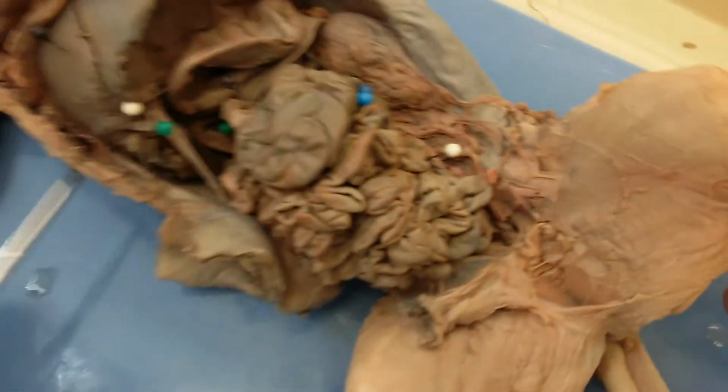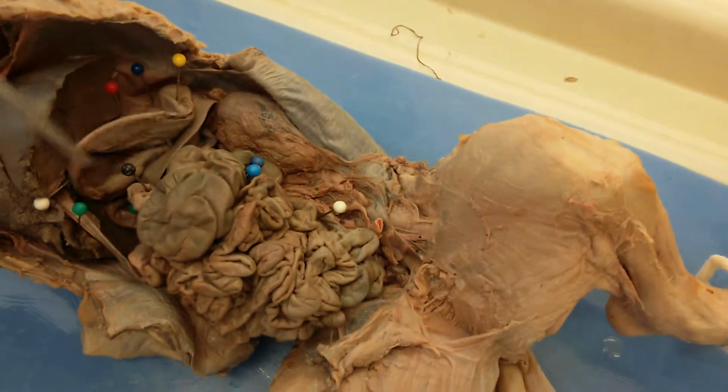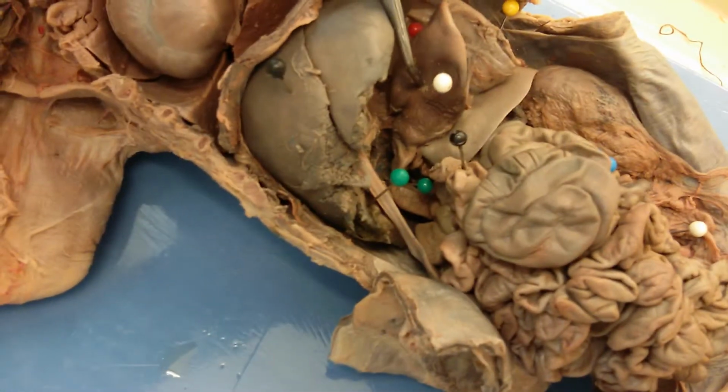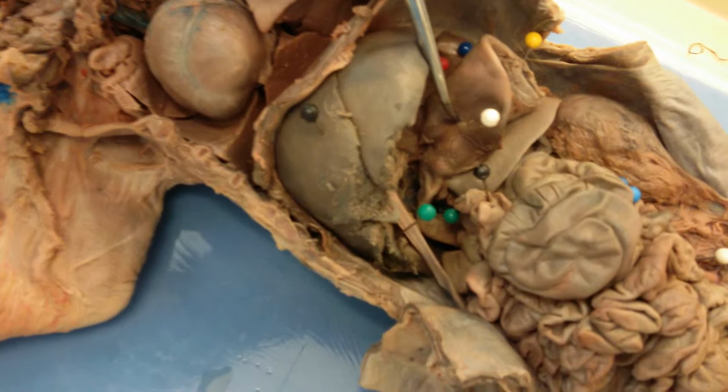Okay, and then the pyloric part of the stomach will be visible over here with the white pin.